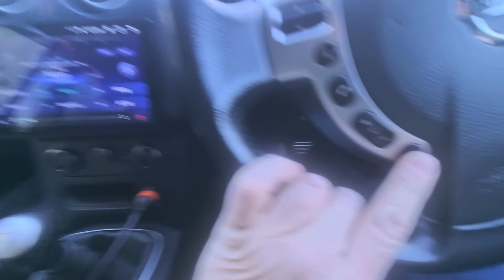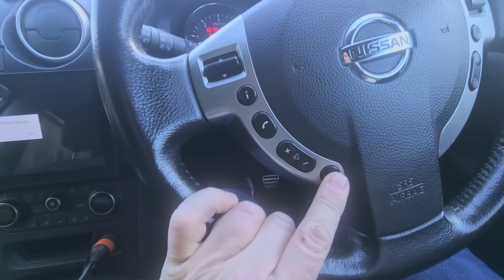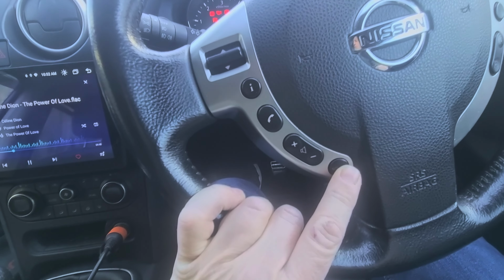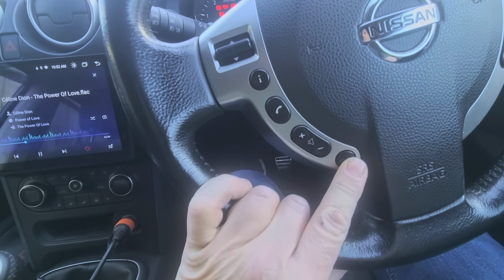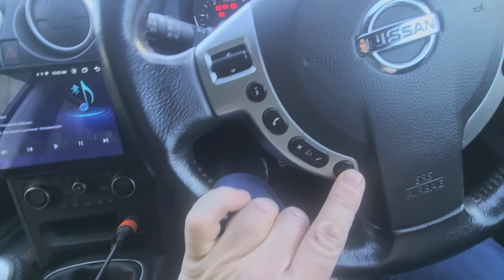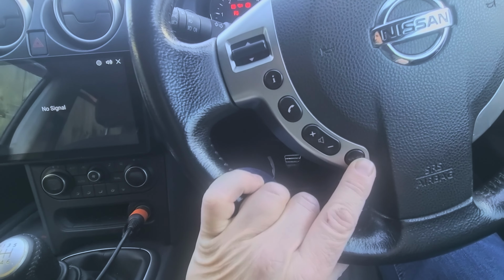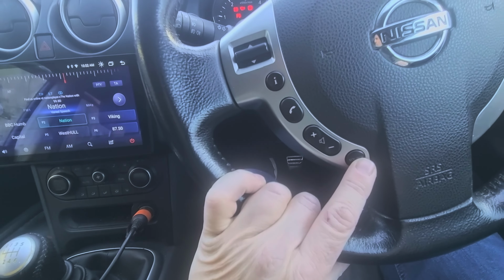If I press the source button on the steering wheel. Nowadays, because I haven't got any video connected. That's some music which is already built in there in its little drive. That's music I've been playing. AV in, that's another option. And back to the radio.